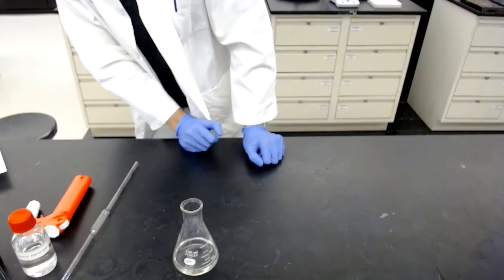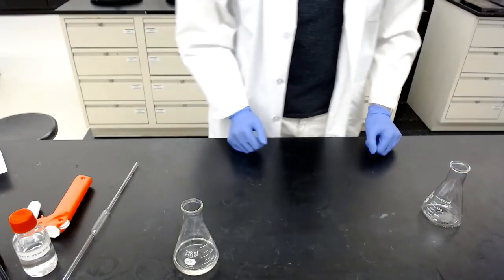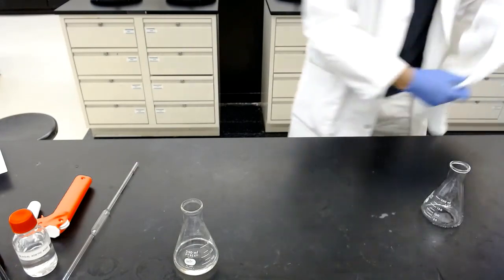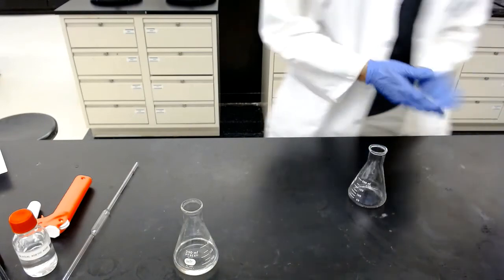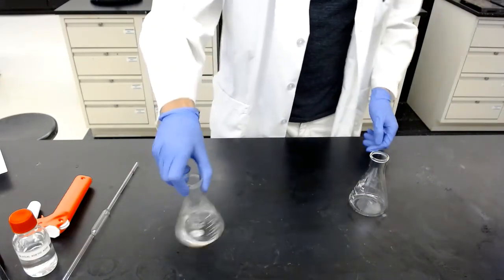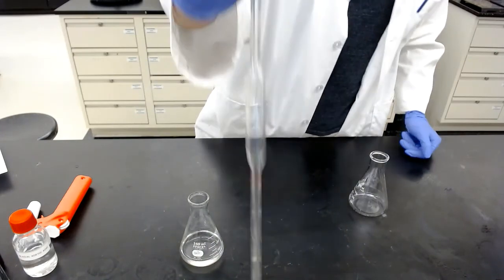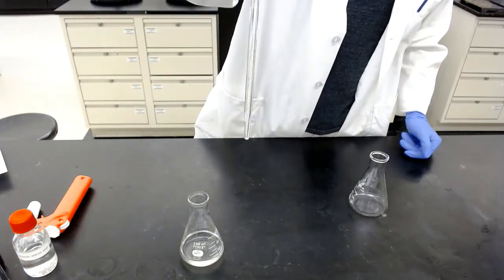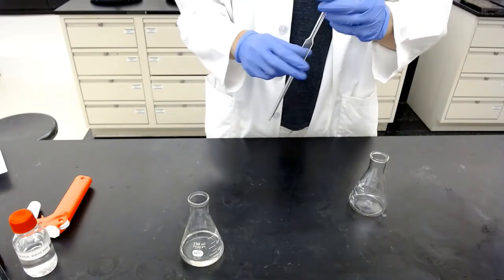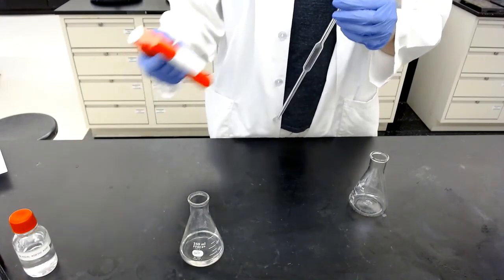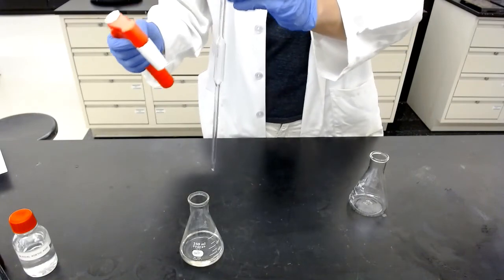Step number 2 is to start with the stock solution and take 10 ml out. We're using a 10 ml pipette to obtain exactly 10 ml of stock solution. I'm also using this particular pipette filler, right here, to take the solution out.